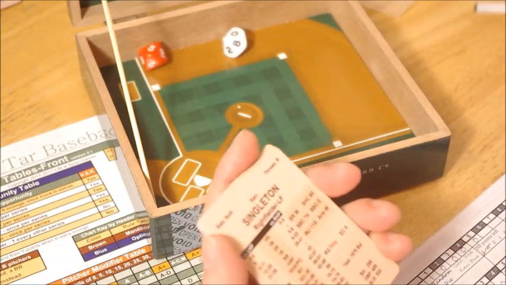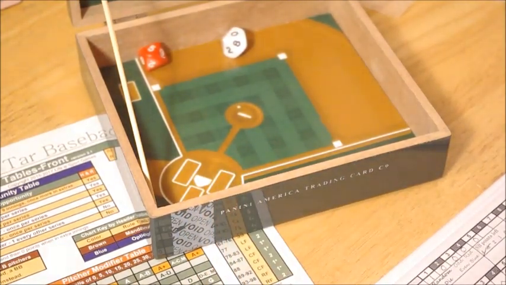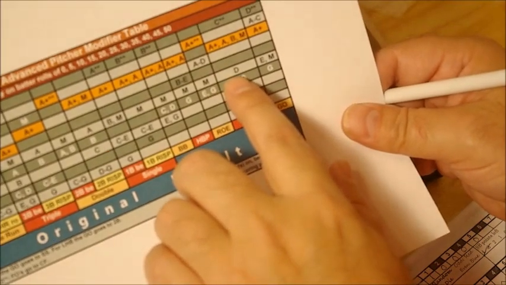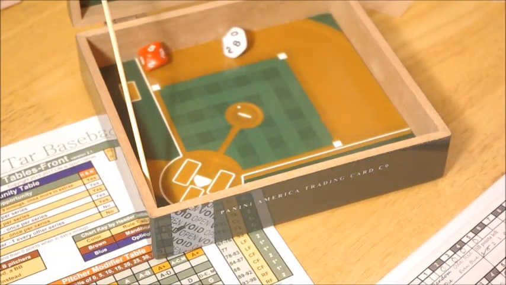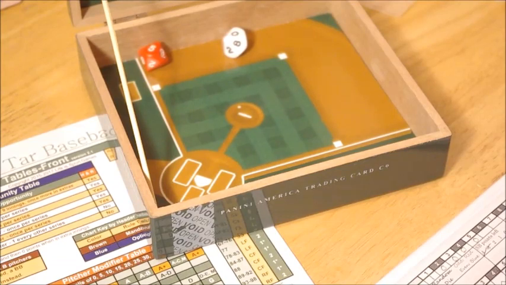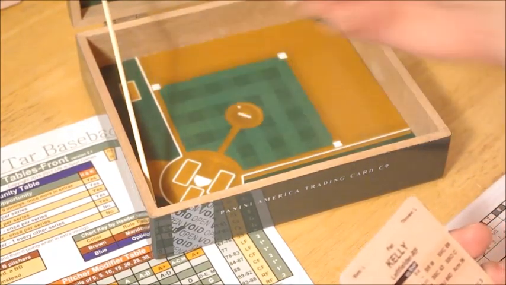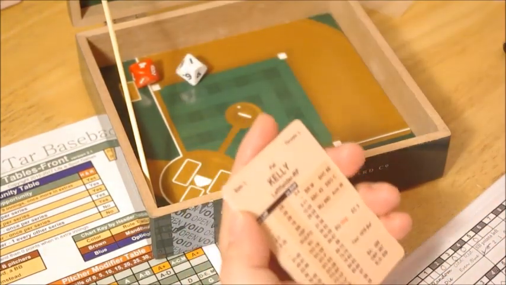Singleton leading off, 50, strikeout, but now Kyson is no longer an A, he's a D, so the strikeout turns into a walk instead. On the 50, because that's a pitching check. Kelly, 41, that's a strikeout.